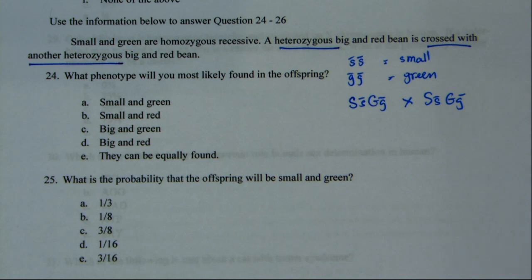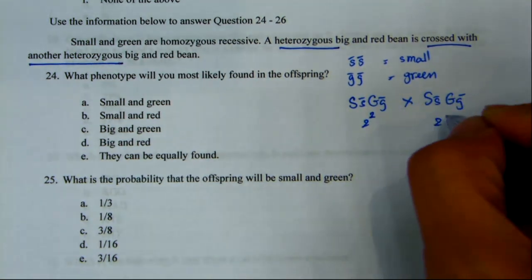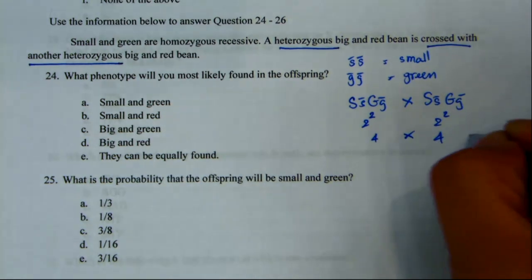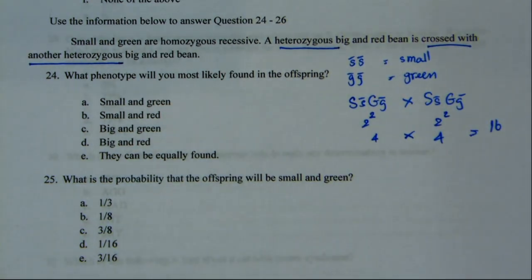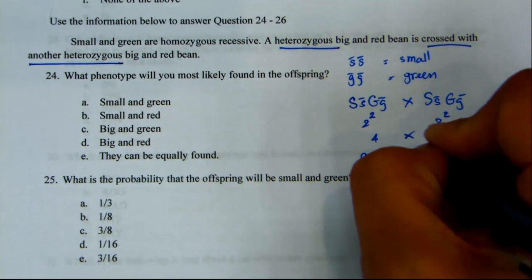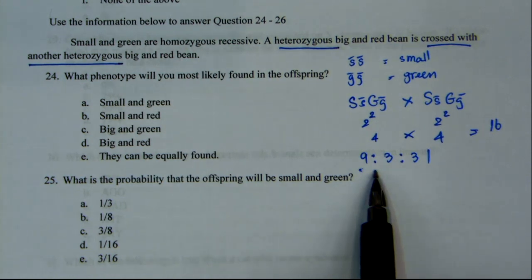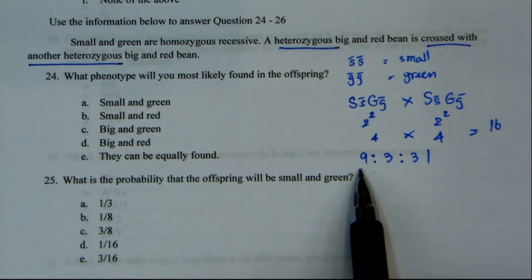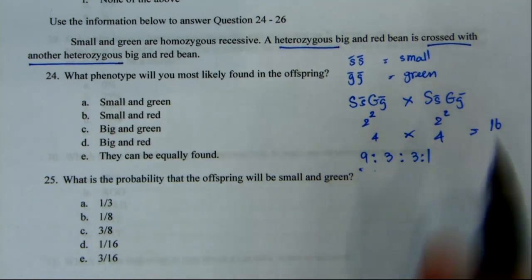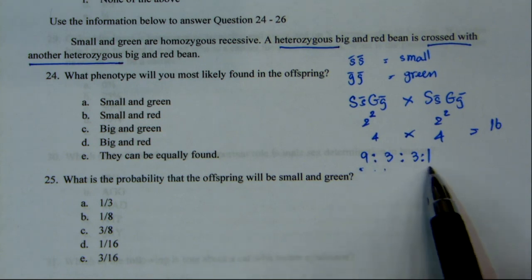Again, we can use 2n rules, right? 2, 2, 2, 2. So we have 4 times 4, we got 16. But the thing is, they have the rules of 9, 3, 3, 1, if you recall, right? So this would be the homozygous dominant one, and this one would be the heterozygous. The last one would be the homozygous recessive.